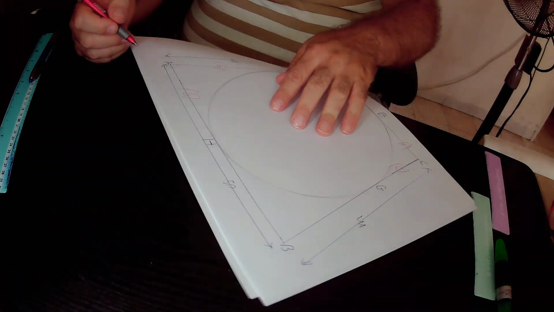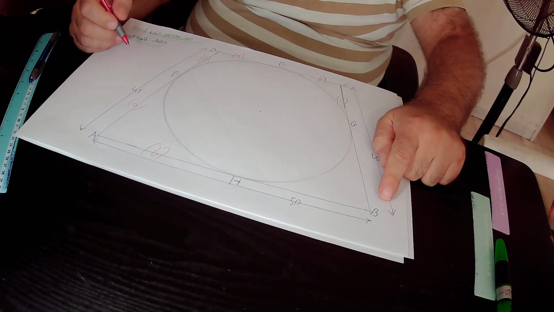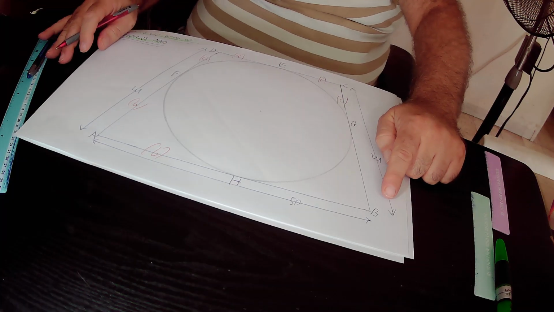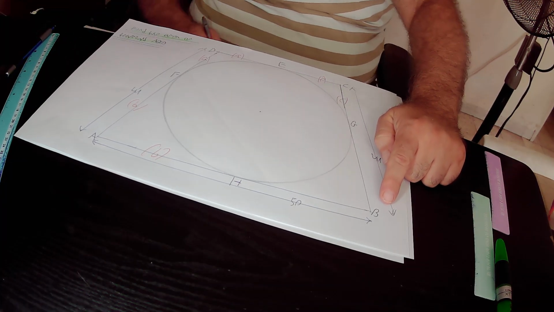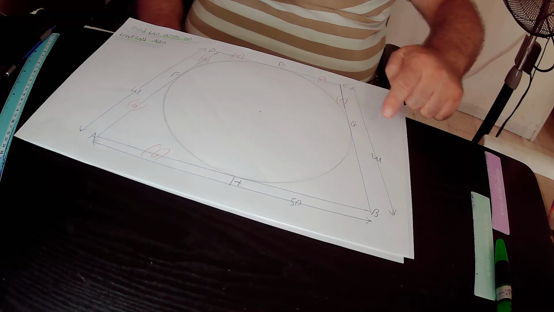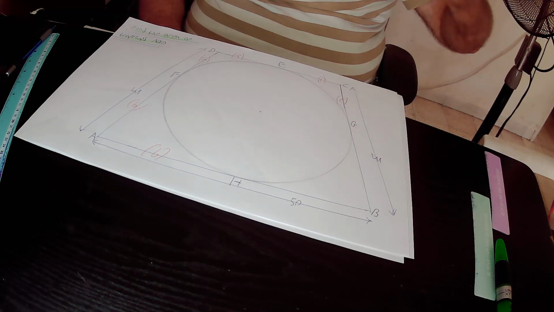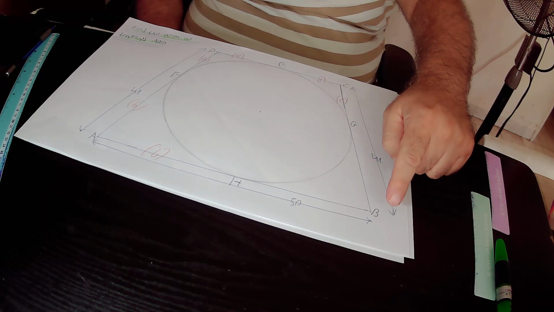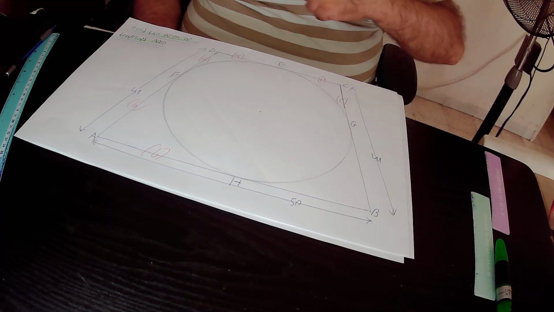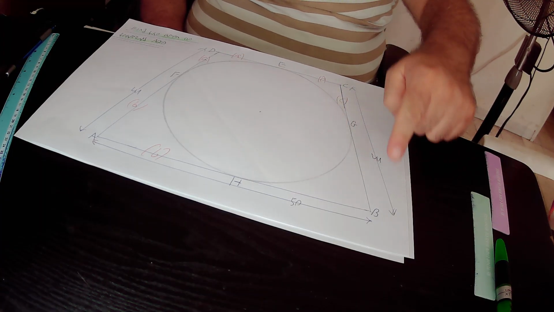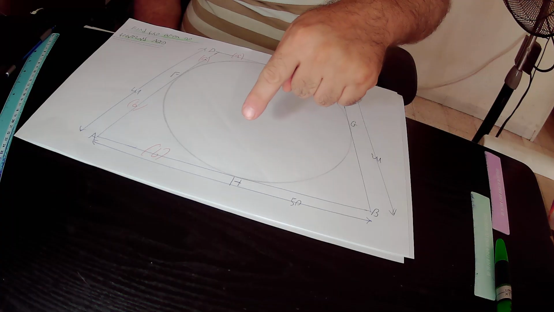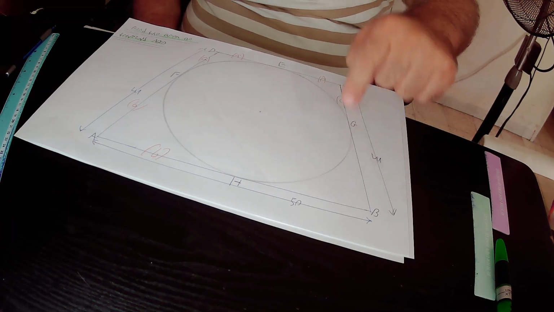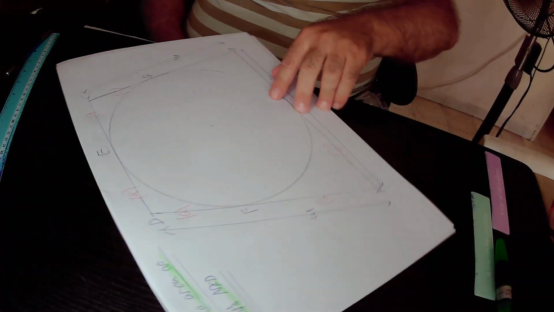And finally, we focus on this common standpoint point B. From this common standpoint point B, we have two tangents to this circle, tangent BG and tangent BH. According to rule 2, they are equal to each other. That is to say, BG equals BH. So if we define the length of tangent BG as D, then the length of tangent BH must be equal to D according to rule 2.